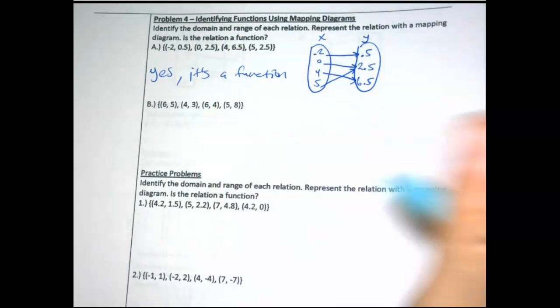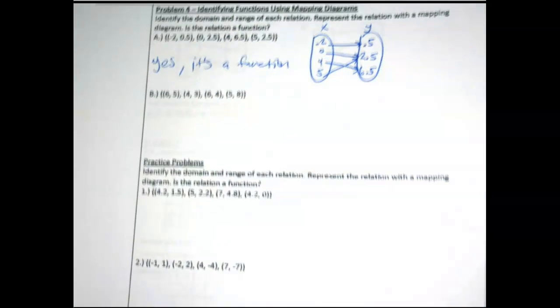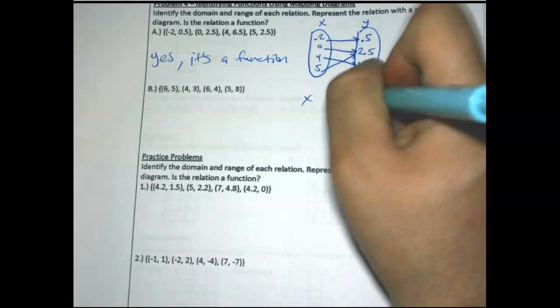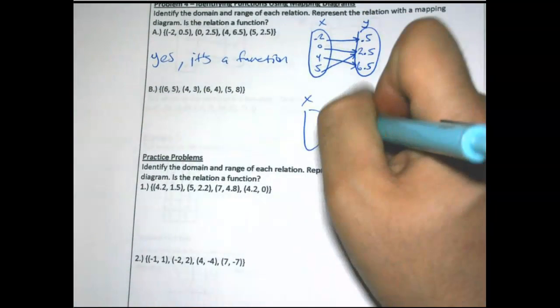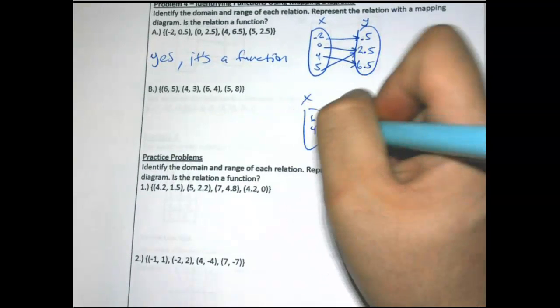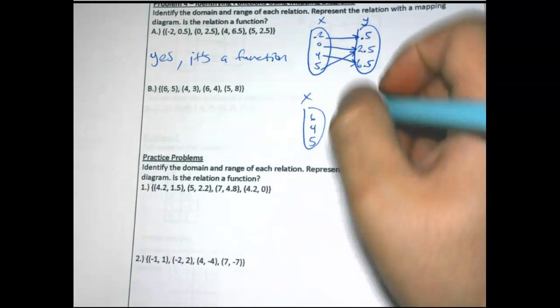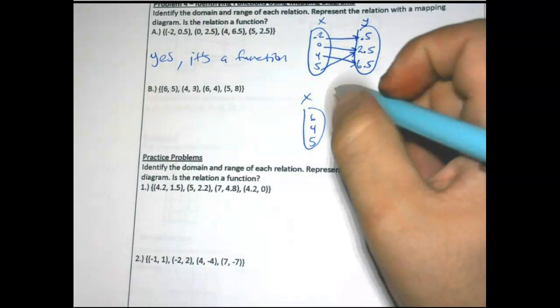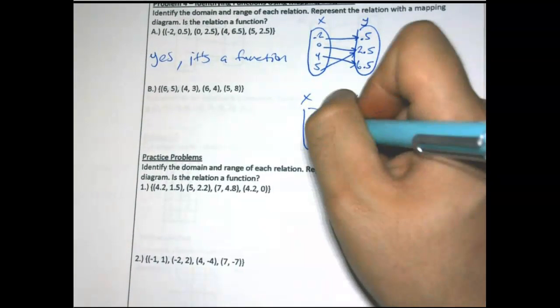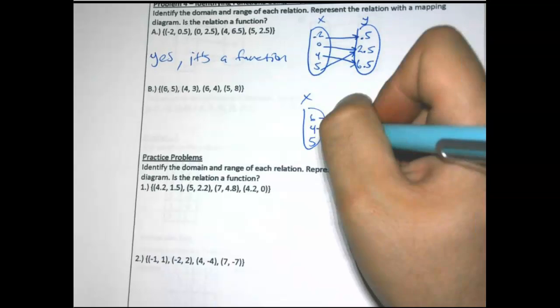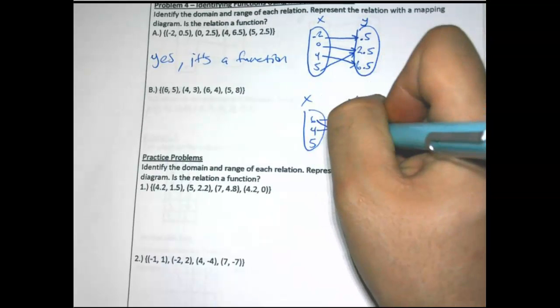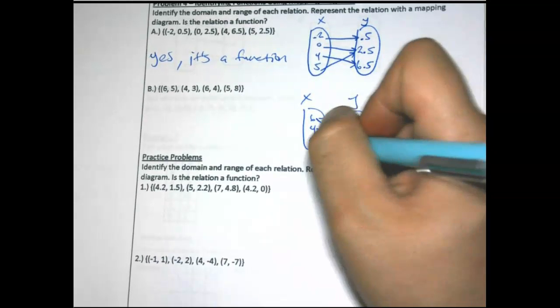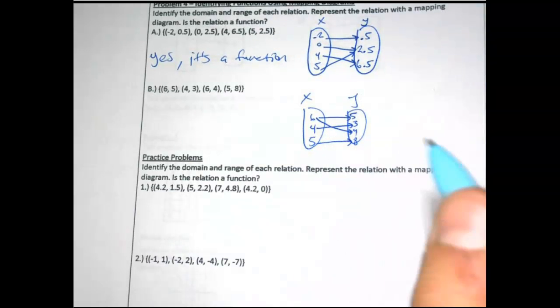Right? Each input has one unique output. And then this last one, X and Y, map it out. 6, 4, 6, 5, so 6, 4, and 5, and then 5, 3, 4, 8. Outputs: 5, 3, 4, and 8. 6 goes to 5, 4 goes to 3, 6 goes to 4, and 5 goes to 8. So there's the mapping, and is it a function?